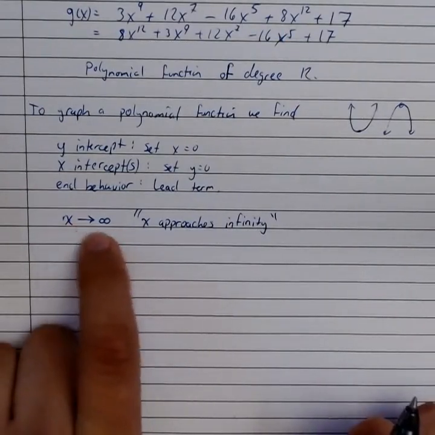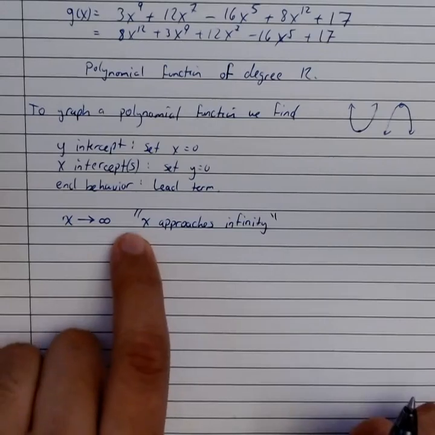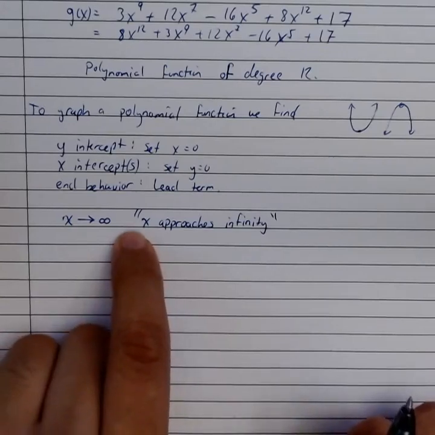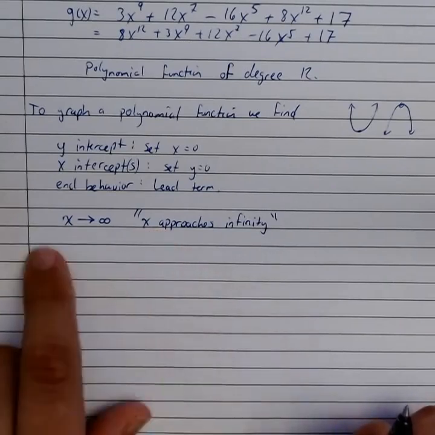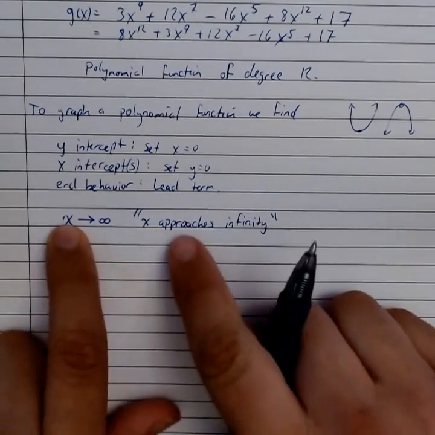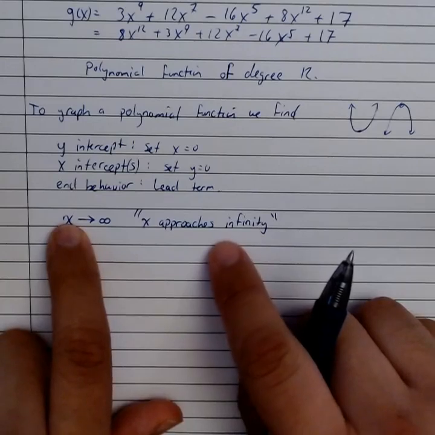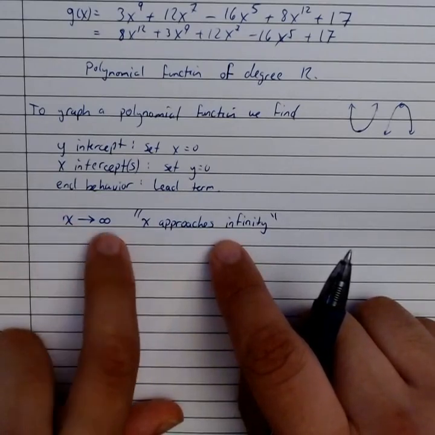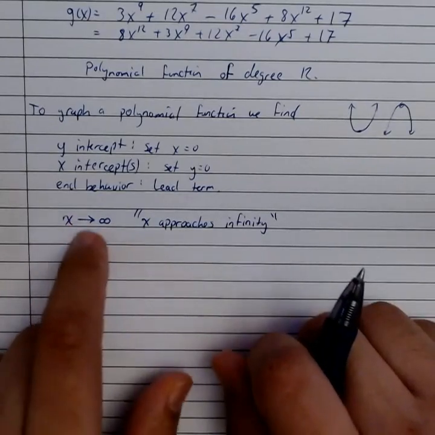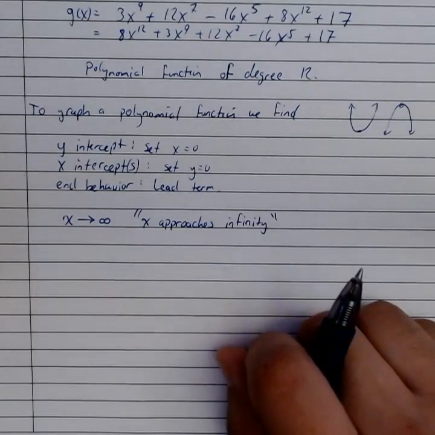When we say x approaches infinity, that's a manner of speaking to say let x get bigger and bigger and bigger without ever stopping. So we're not saying x equals any one thing in particular. What we're saying is, keep substituting numbers and let those numbers keep getting bigger. Let x be 1,000,000, then 1,000,000,000, then 1,000,000,000,000. We're not looking for any particular number, rather we're looking for a pattern.